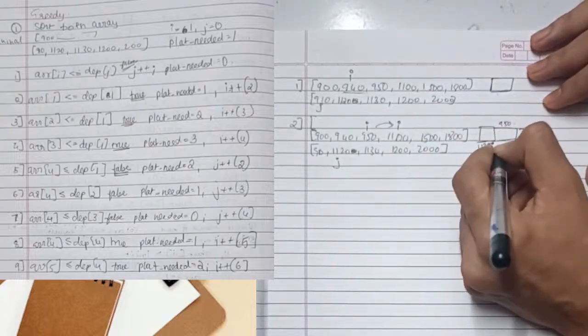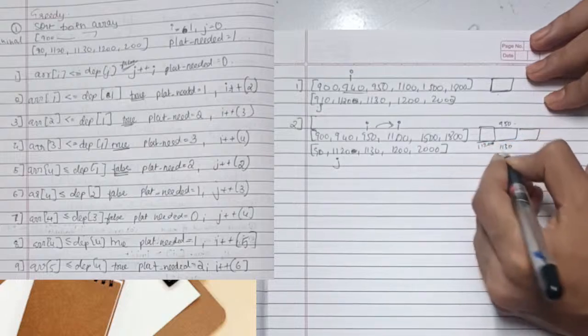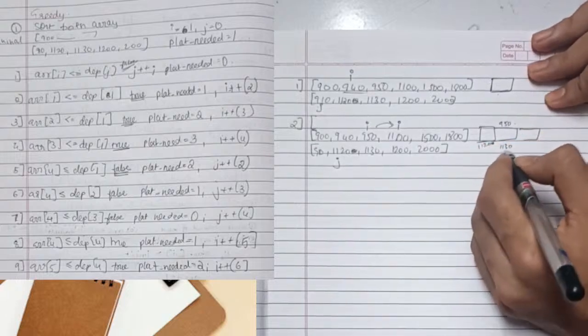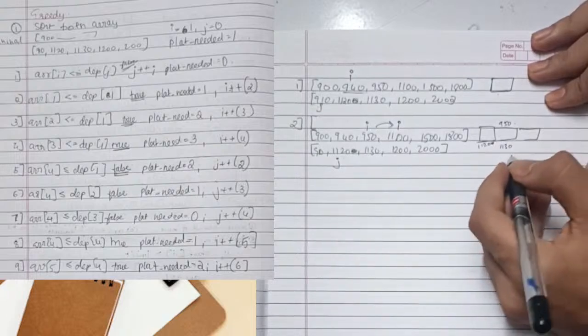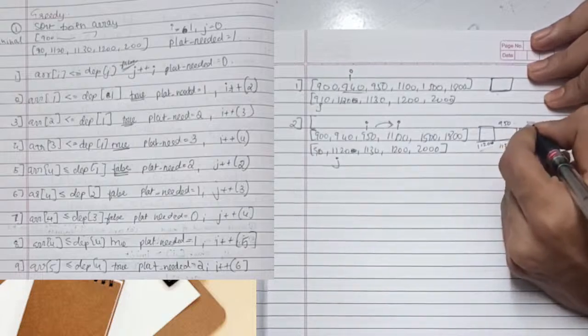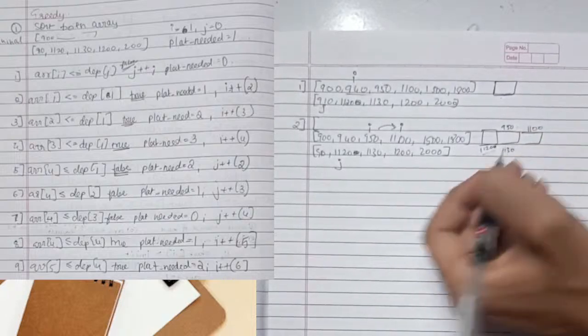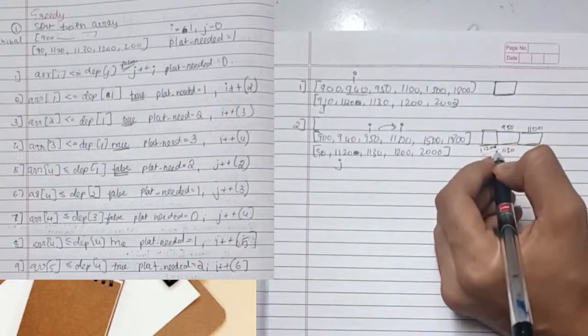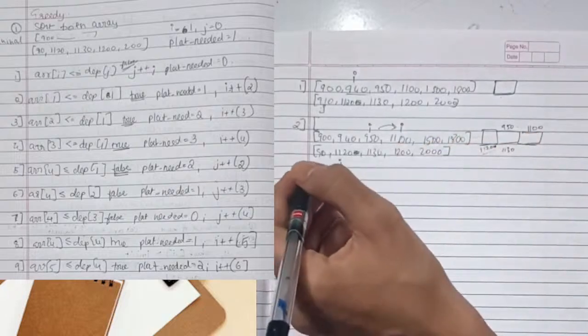Since the train out here will take by default 11:30, at the minimum, it will take 11:20. But the new train is also less than the departure time, so we will need another platform. So that is the case we are solving out here.